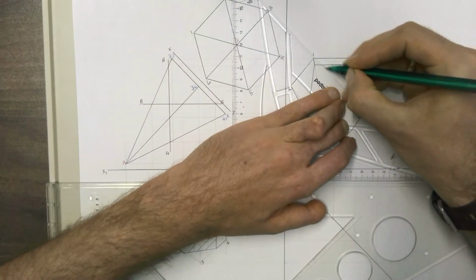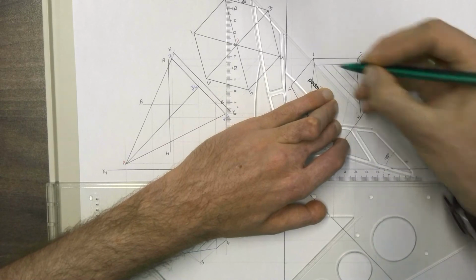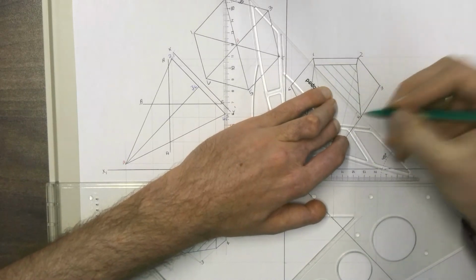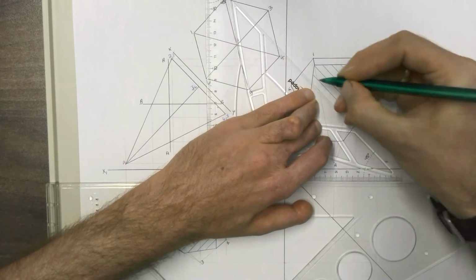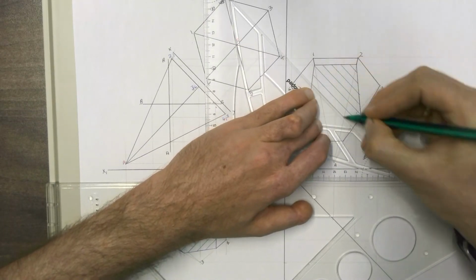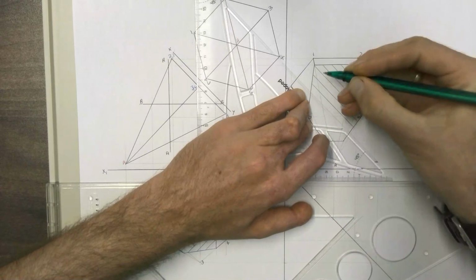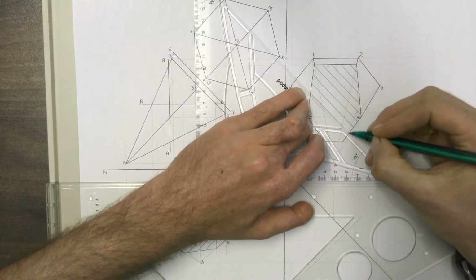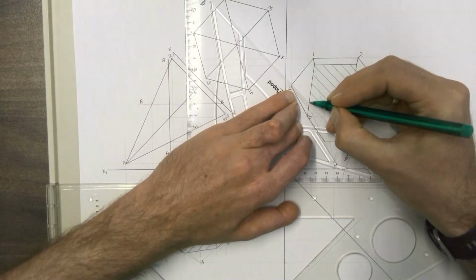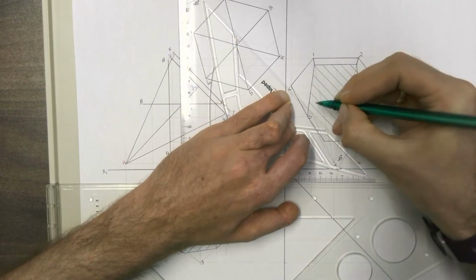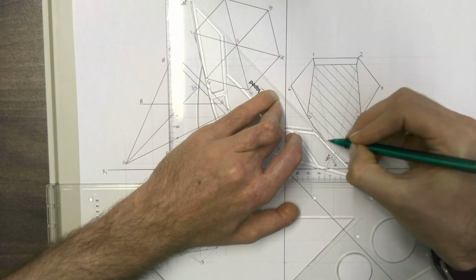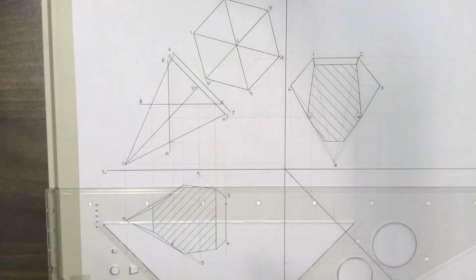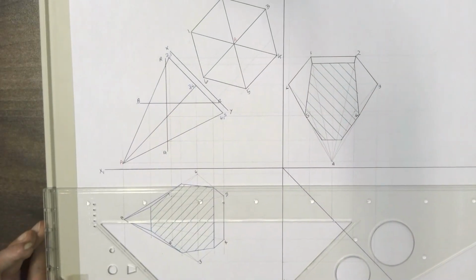And then once these hatching lines are in, we then have a complete sectional left view. Try and make sure, of course, that your gaps between your hatching lines are always as equal as possible. And there we go. There's our complete left view.